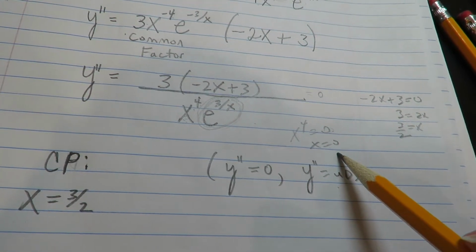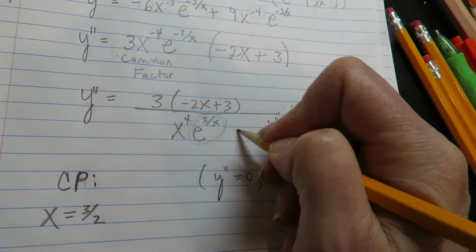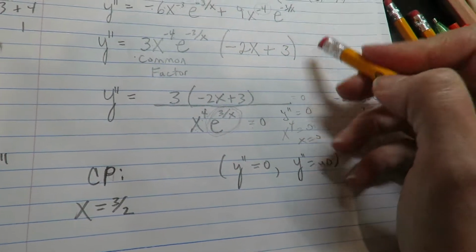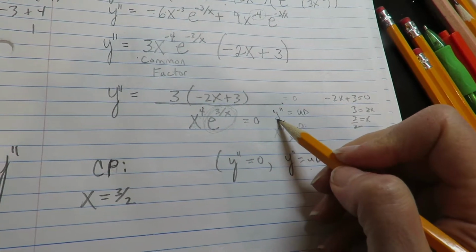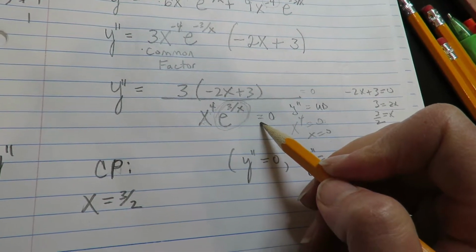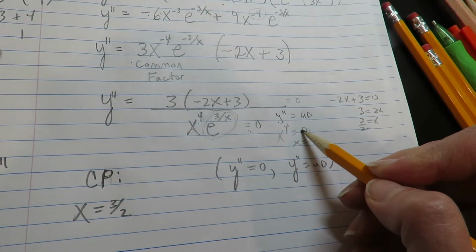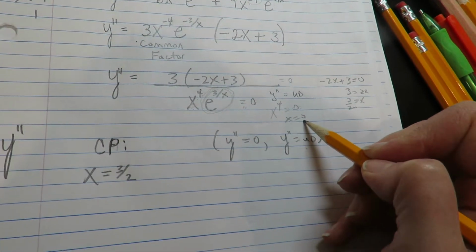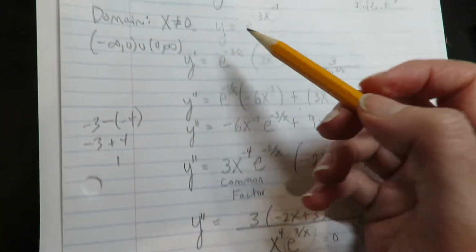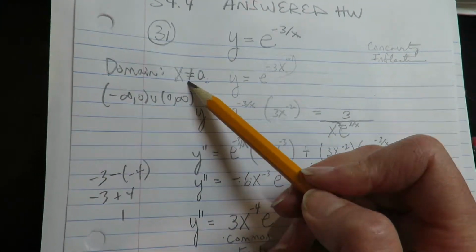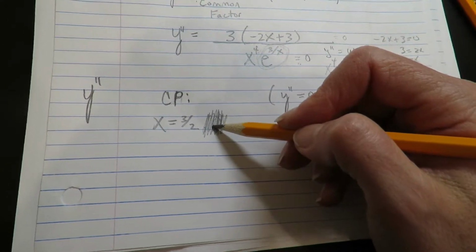I'm doing the case where it's undefined, where y double prime is undefined. That's when you would set the bottom equal to 0. Okay, my hand is not communicating with my brain. Hold on a second. Y double prime is undefined when the denominator equals 0. The denominator will equal 0 when x to the 4th equals 0, which would mean that x is equal to 0. But I do not want to put 0 here because it is already a domain restriction. So that is why it is not included down here, otherwise it would be.